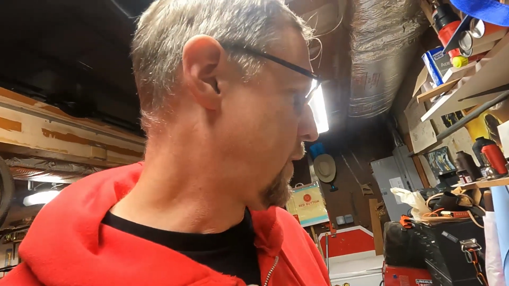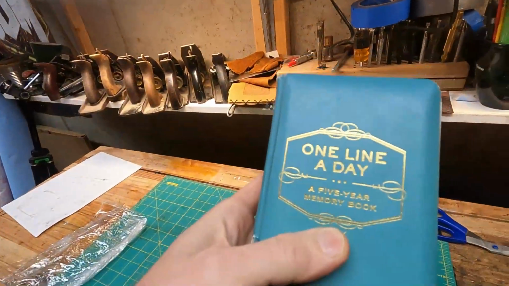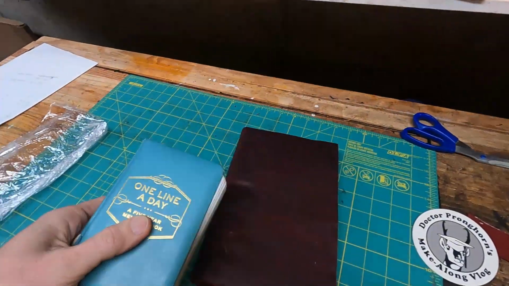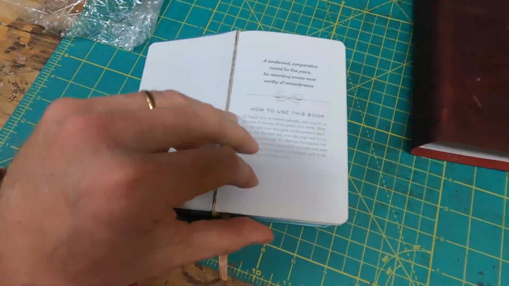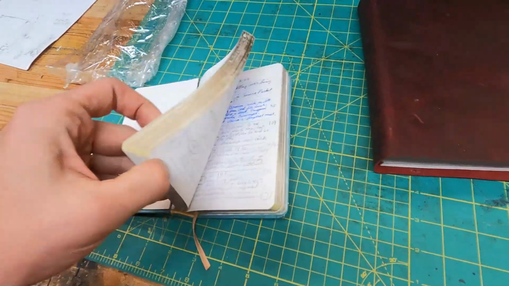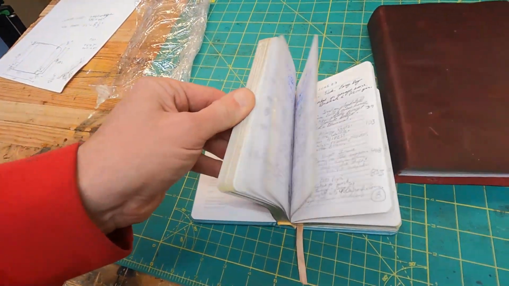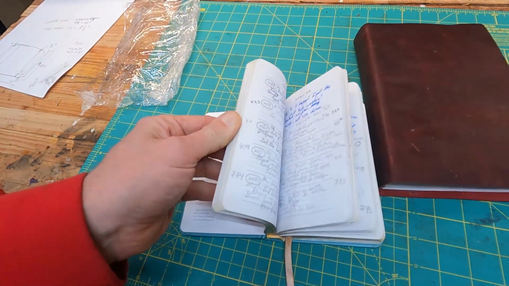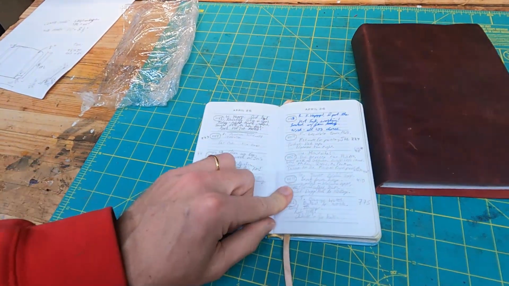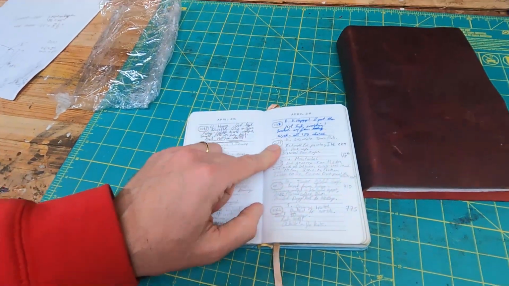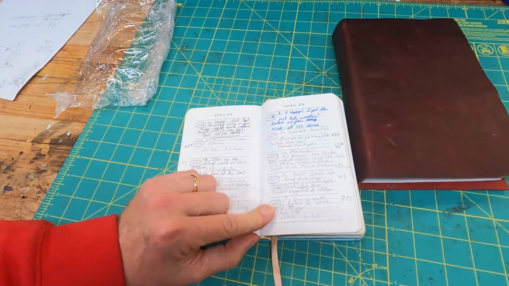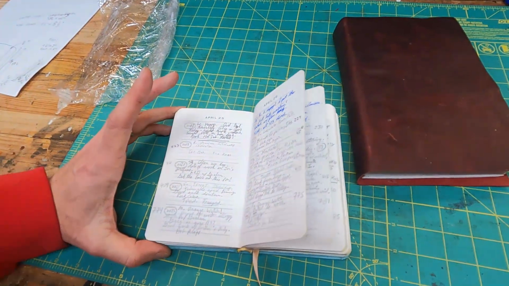I'm making myself a new 5-year diary. So I've been working for the last 5 years on this diary. It's a 1 line a day, 5-year memory book. And basically how it works is that you fill in pages with what you did on those days. And it's set up so that each space has got a spot where you just fill in the year, and I filled it up for 5 years.